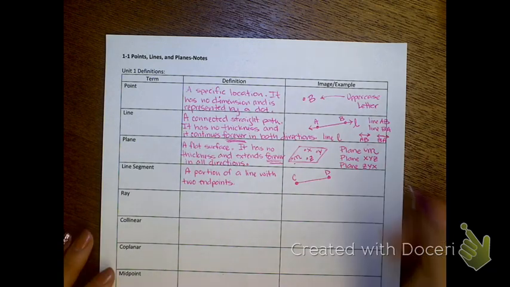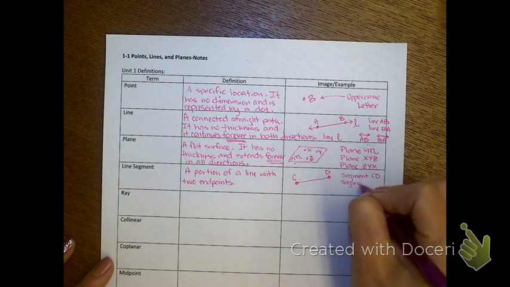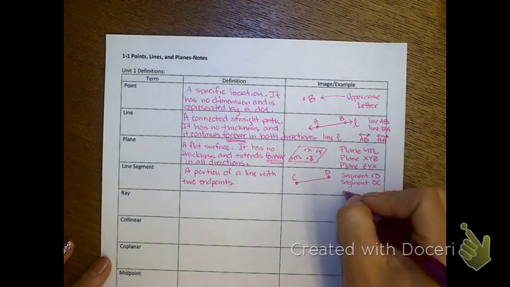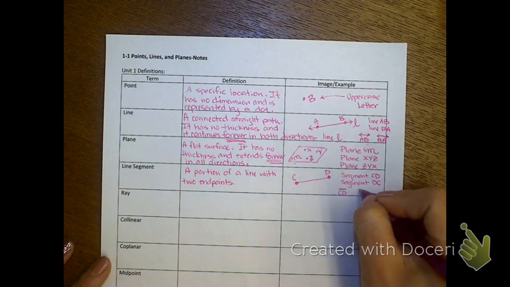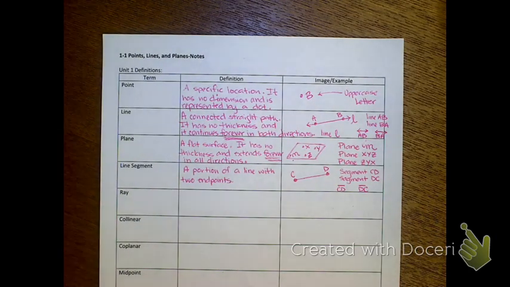Okay, now there's a couple different ways you can name this. You can call it segment CD, and remember the order of the letters doesn't matter, so you can also call it segment DC. Or if you want to use a shorthand notation, you can use a symbol, so segment CD, or also you could do segment DC. All of these are names for this line, just different ways to write them.